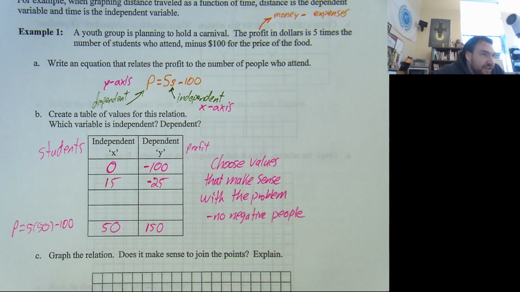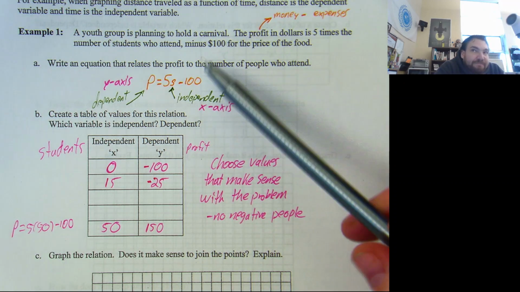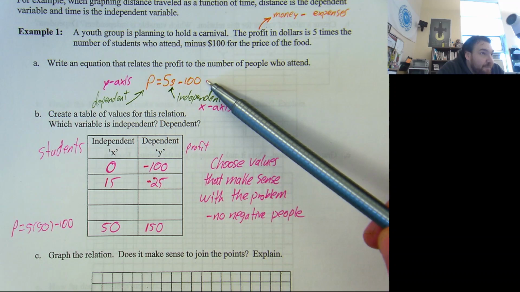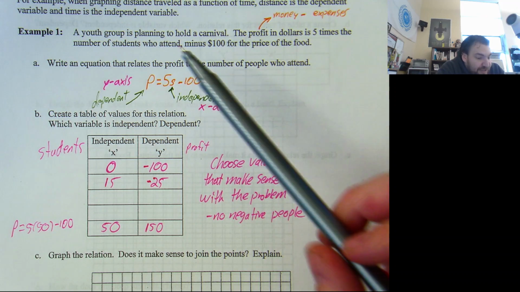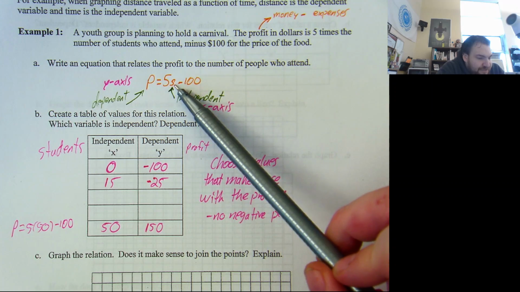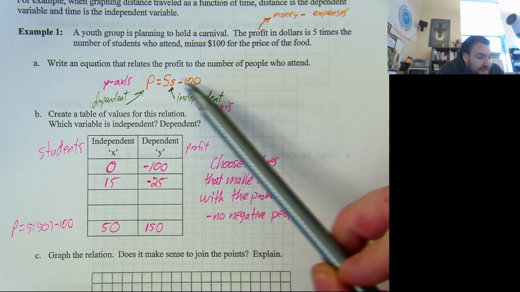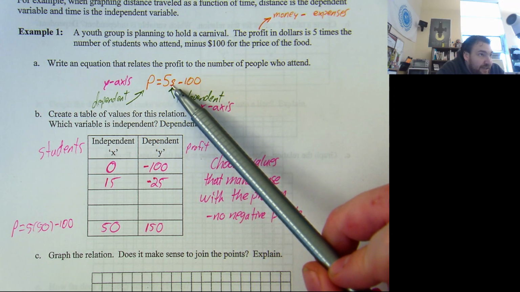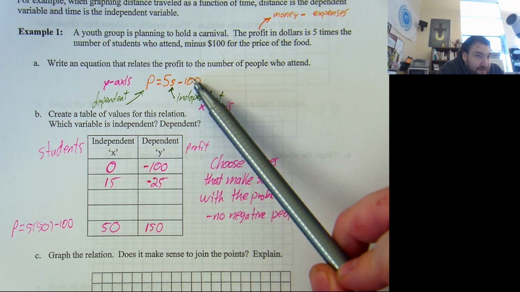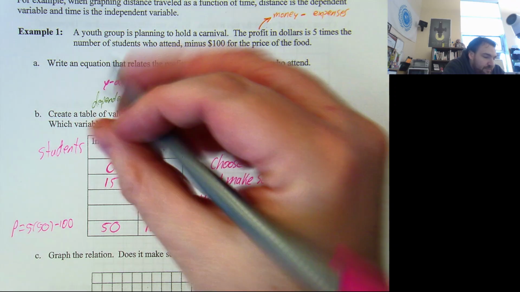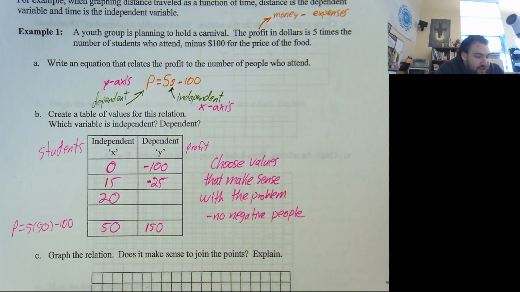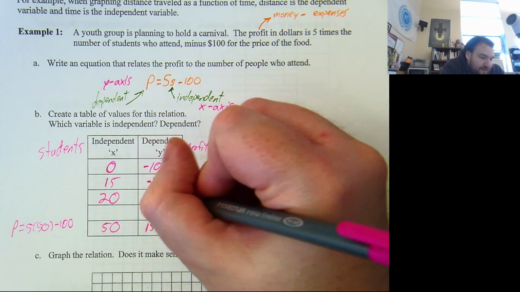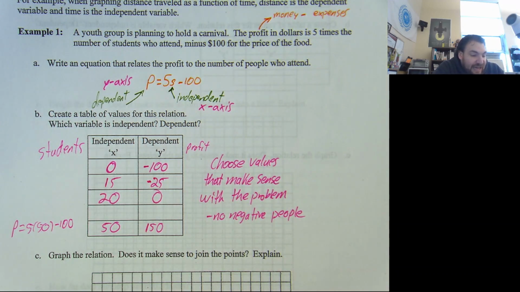Why is 20 a really good number to pick? Look at the equation. Because that's the break-even point. If you look at the equation, 5 times the number of students who show up minus 100 is equal to your profit. If you plug 20 students in here, 5 times 20 is 100, and then 100 minus 100 is 0. So if I shove 20 in there, that's where we break even.